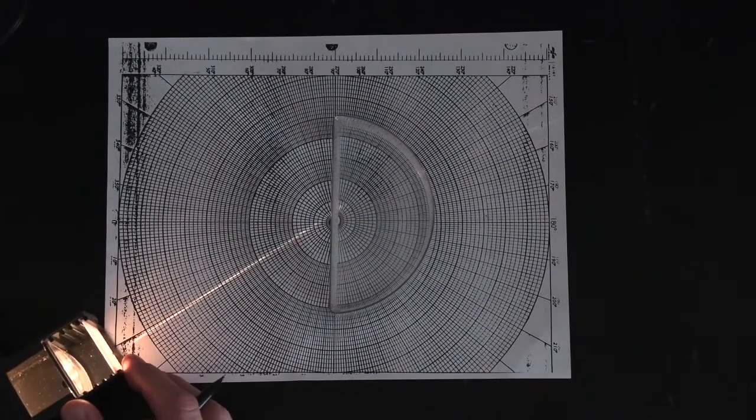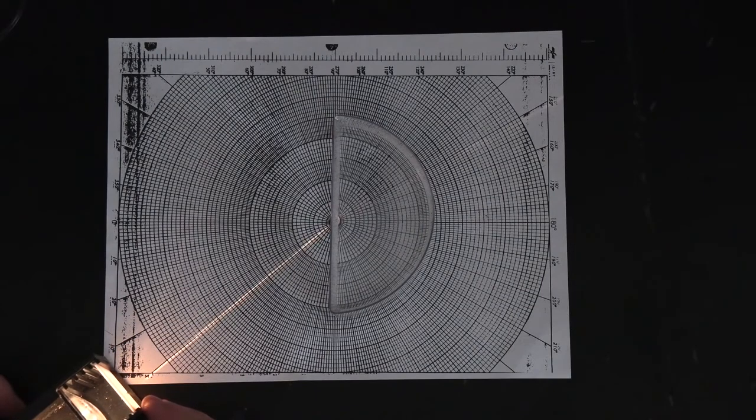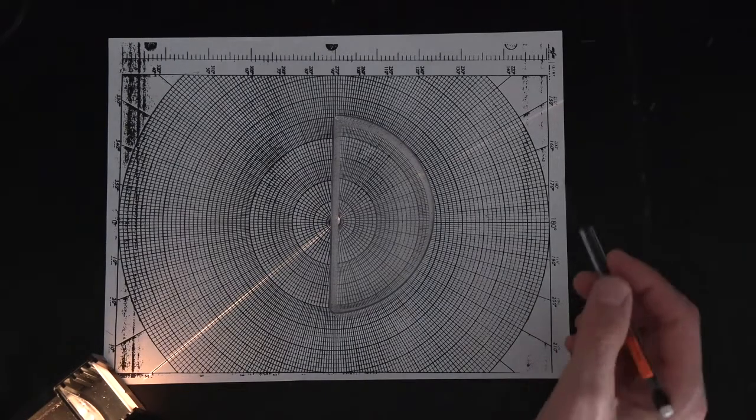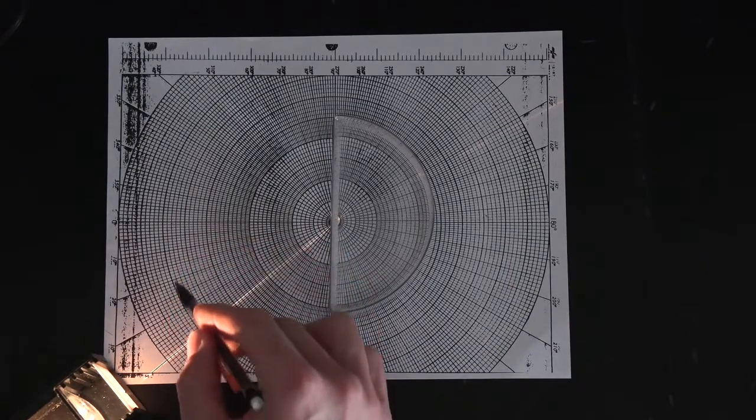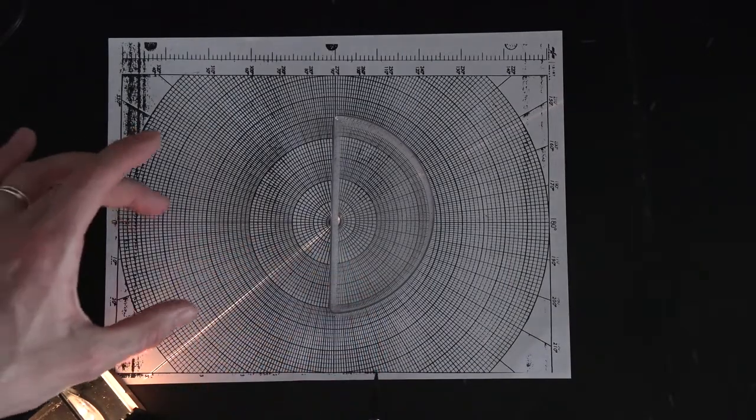All right, now I'm going to increase. I'm going to go to 40 degrees, which is going to be right here. Oops. Okay, 40 degrees here, 10, 20, 30, 40 right here, this angle.